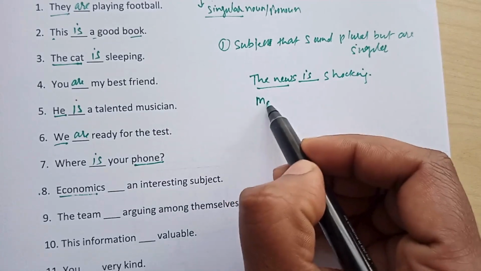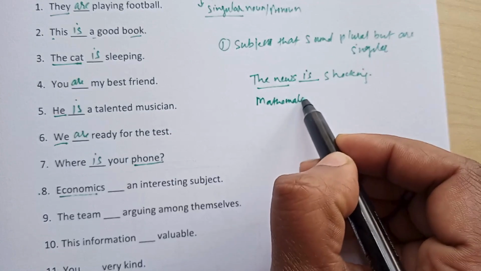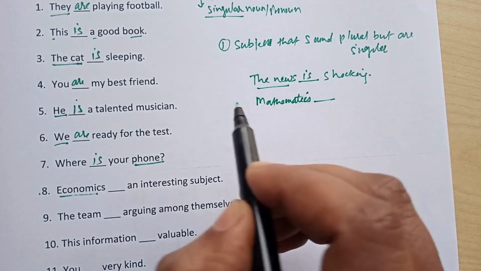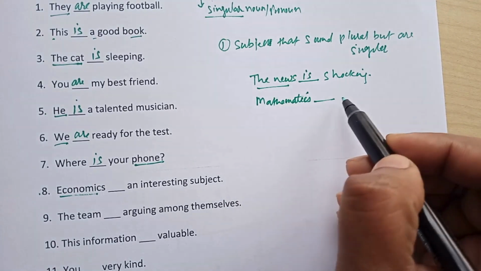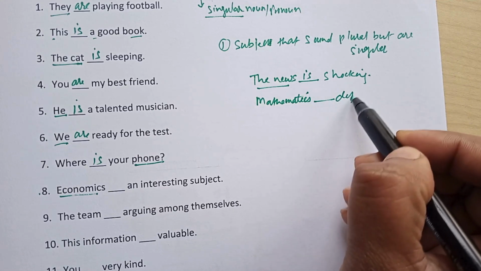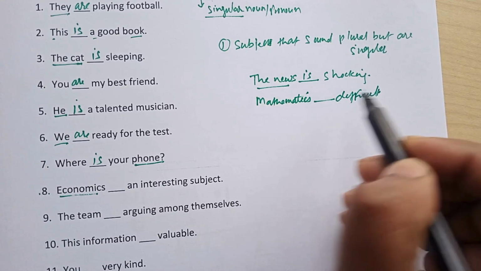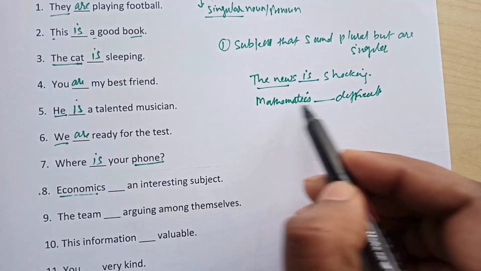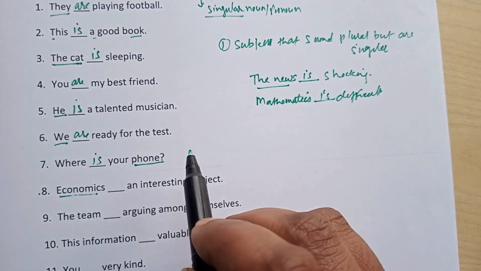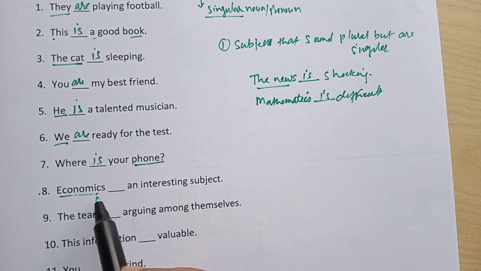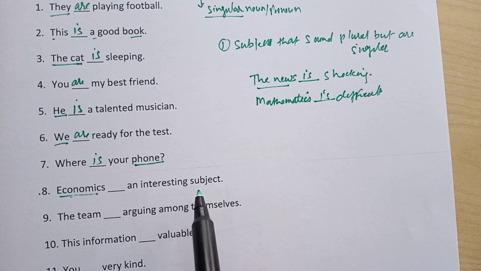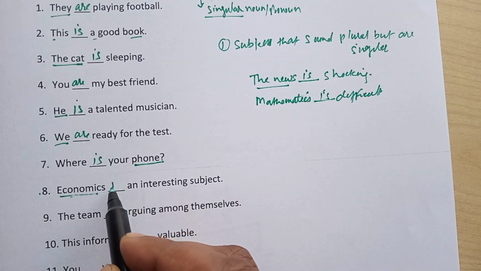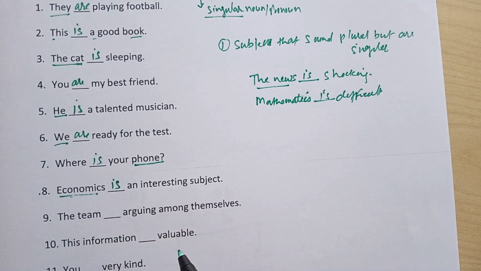For example, mathematics. What will you use after mathematics? Let's say if I say: mathematics blank difficult. Okay, so mathematics is difficult. So we have an example here: economics blank an interesting subject. So we're using: economics is an interesting subject.